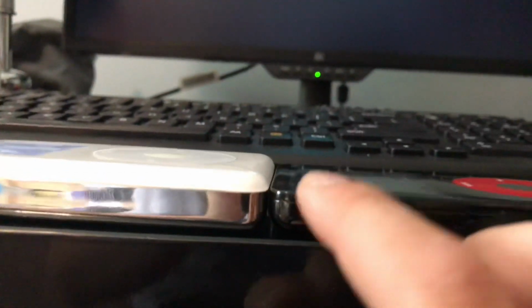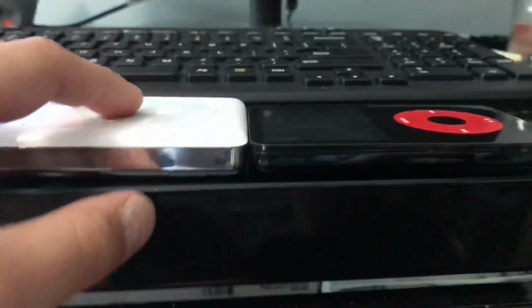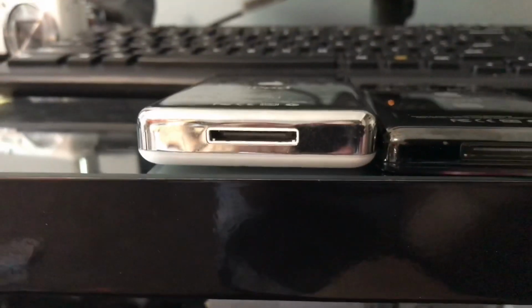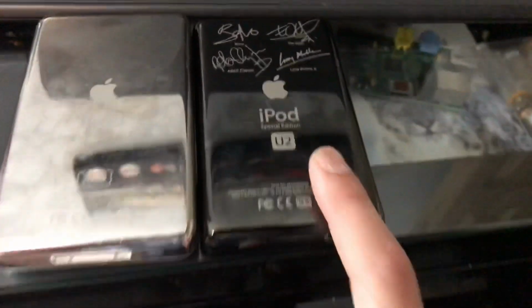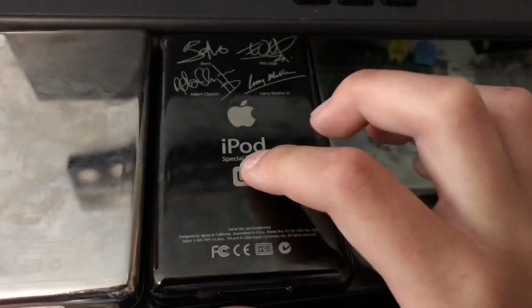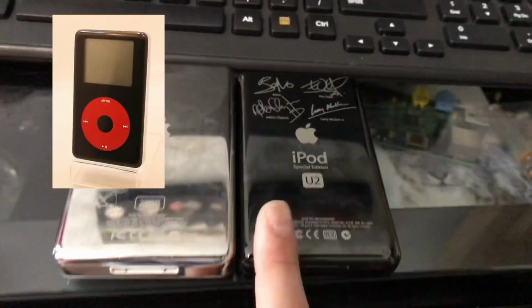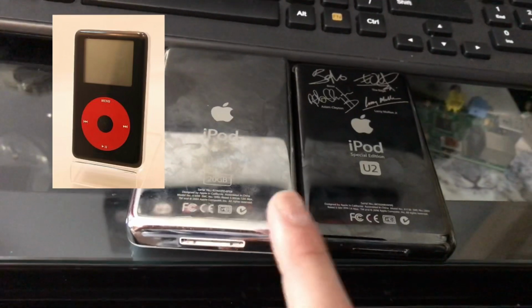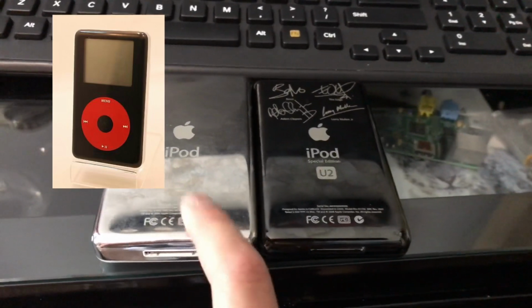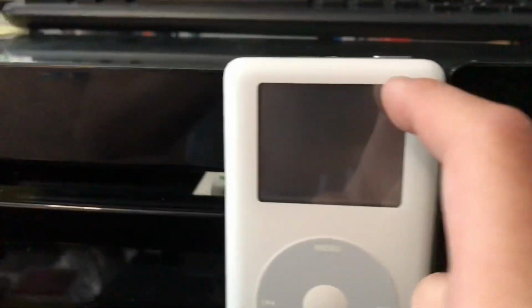Just a quick note, here's a size comparison. The 4th gen is quite a bit thicker than the 5th gen. The 5th gen only comes up to about the bottom case here, maybe a little bit into the top case, but this is significantly thicker. Now, both of these iPods have the iconic 30-pin dock connector. They would both have an aluminum back, although this is a special edition U2 iPod, which they also had a special edition U2 iPod that came out for the 4th gens. They're about the same height, although the 4th gen is ever so slightly taller.